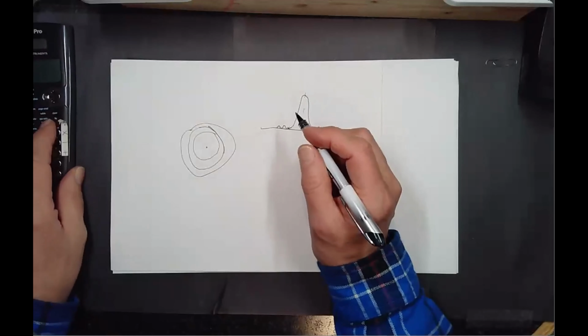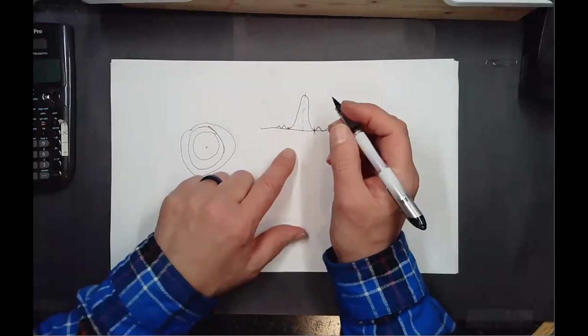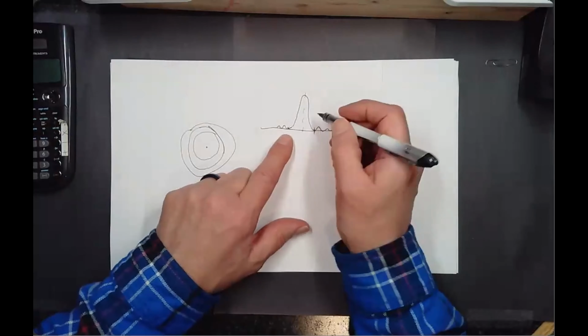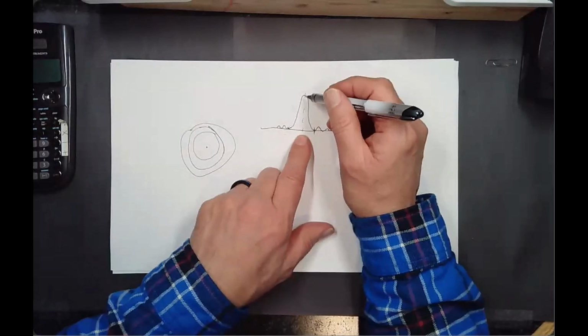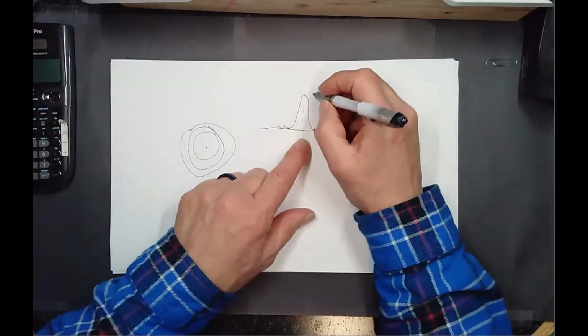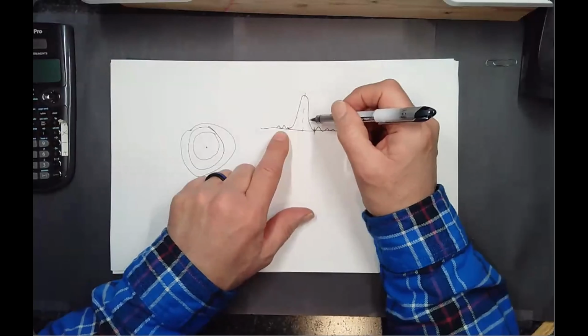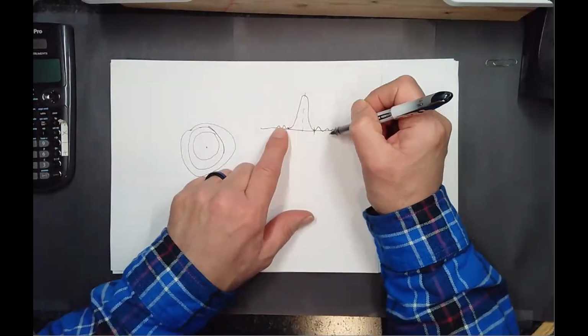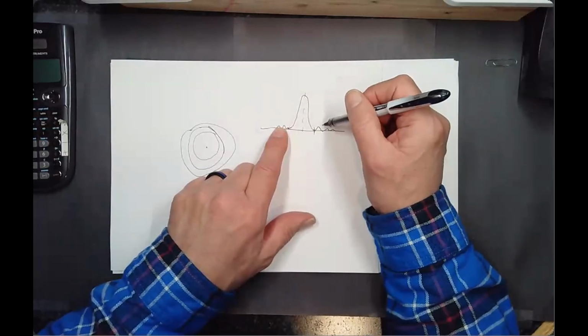Now, this becomes a concern in astronomy if you're looking at two light sources through your circular aperture. You might have the diffraction patterns like this of two different stars starting to overlap with each other.